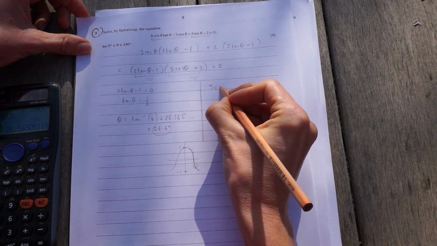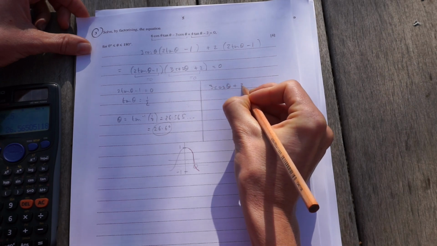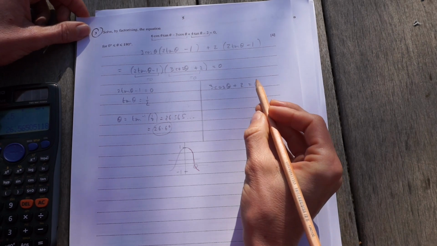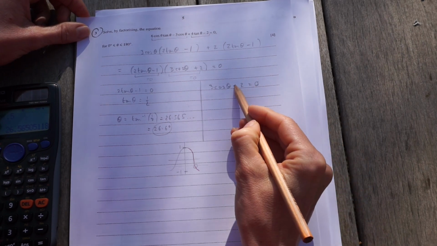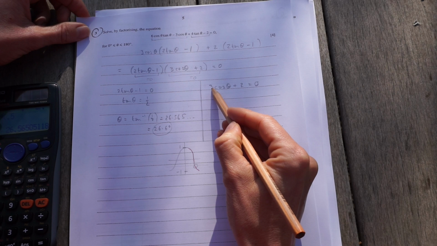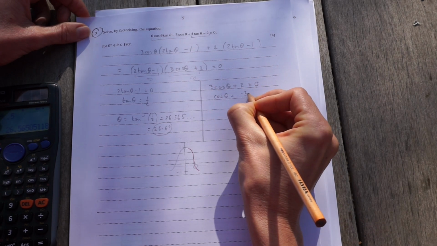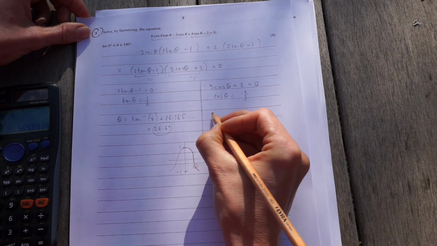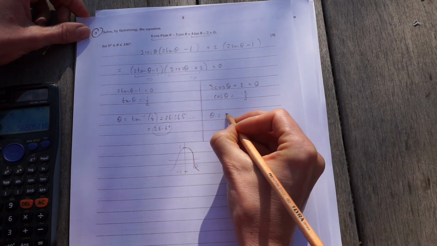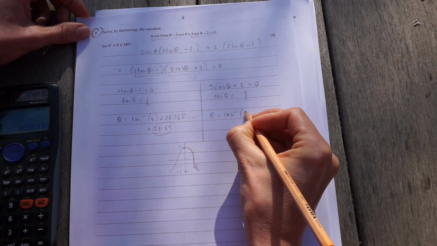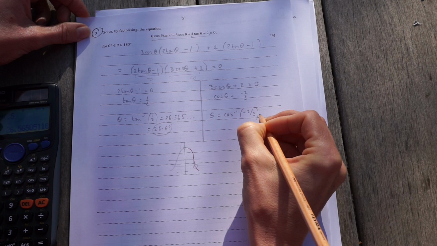So when 3 cos theta plus 2 is equal to 0, again I'm going to rearrange to make cos theta the subject. I'm going to minus 2 and then divide by 3, so that cos theta is equal to negative 2/3. Then to find the value of theta, I need to press shift followed by cos to find cos minus 1 of negative 2/3.